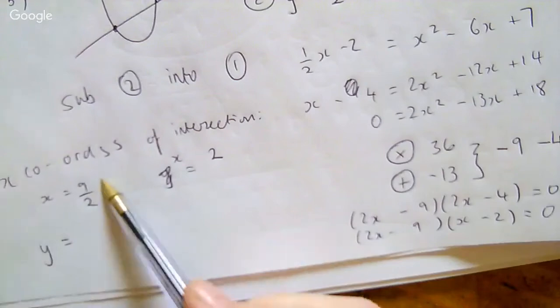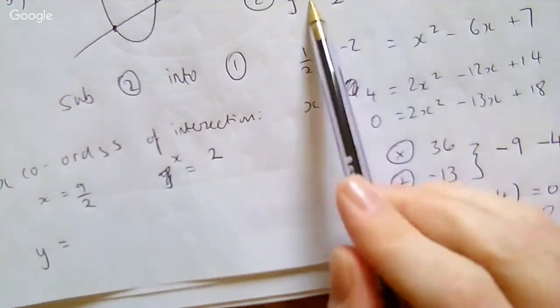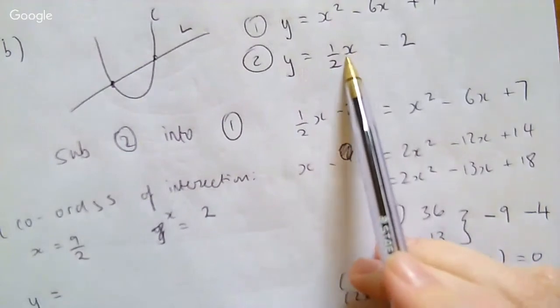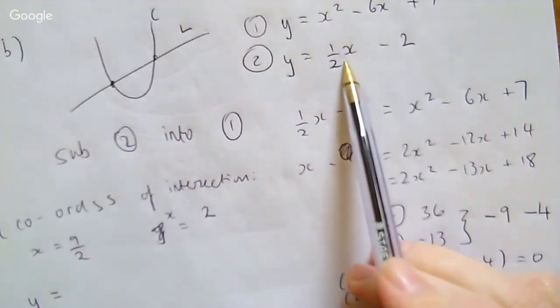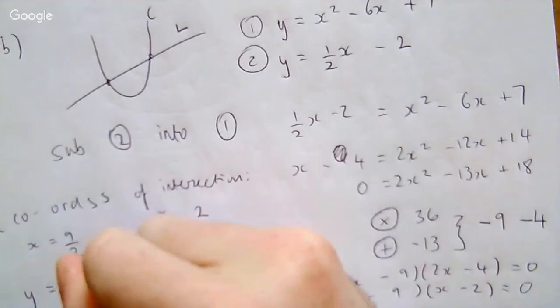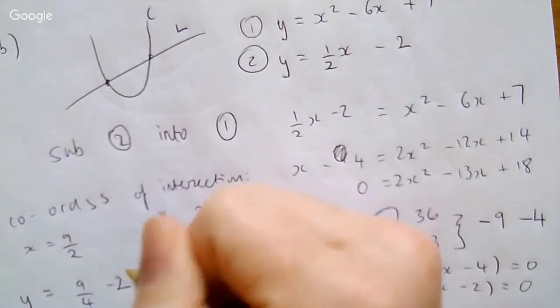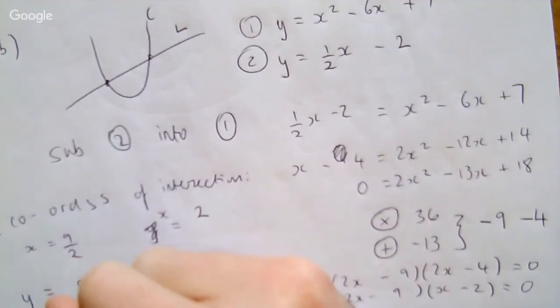When x is 9 over 2, that's 4.5. I'm going to sub it into 2, which is what's by there. So a half times 9 over 2 would be 9 over 4. I might think of that as a number actually. So 9 over 4 is 2 and 1/4, then take away 2. So y is just going to be equal to 1/4.